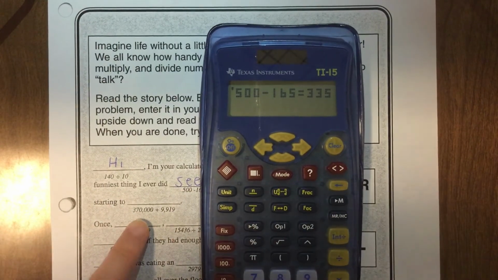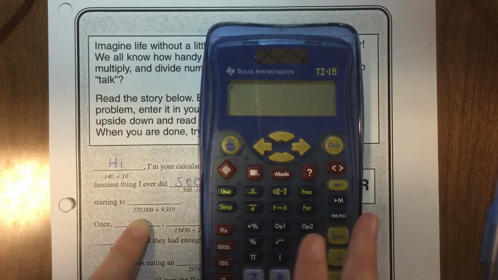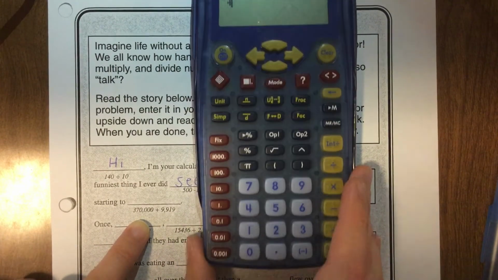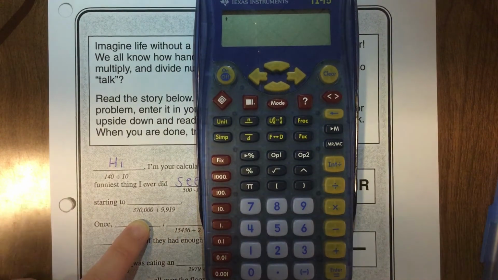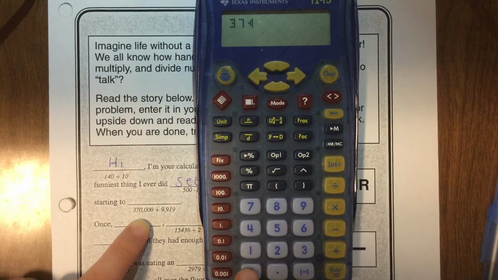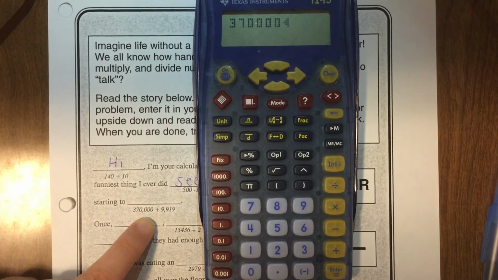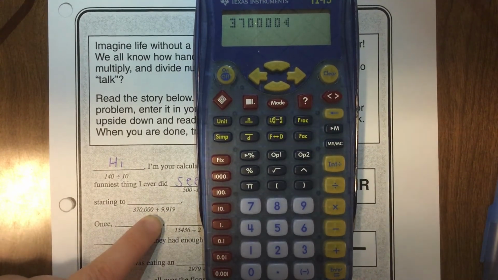Let's see. Okay, so it's 370,000. You do not need a button for the commas. You can just type in the numbers. You don't need to actually put the comma. So to do that, it's 370, and then there's 3 more zeros. 0, 0, 0. Then the plus sign, that's on our yellow buttons to the right.